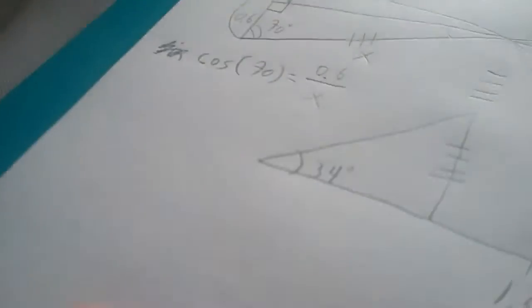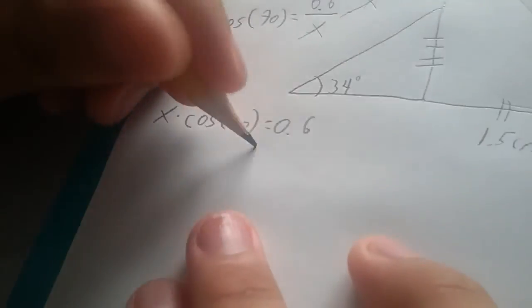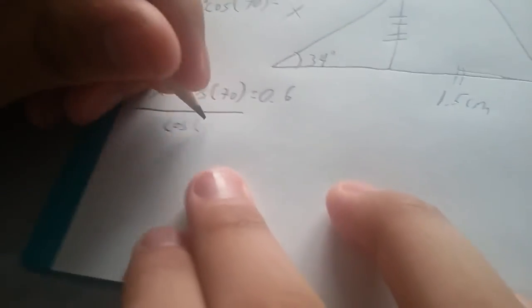Let's name it x. So then 0.6 over x. And now, if we're trying to solve for x, we can simply multiply by x on both sides. That's going to give us x times cosine 70 is equal to 0.6. And now we divide the entire thing by cosine 70.